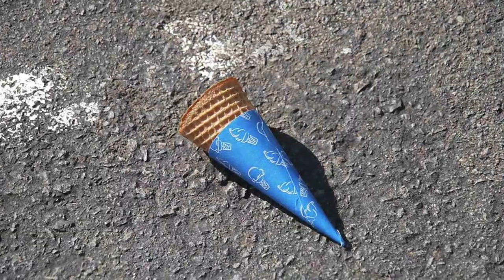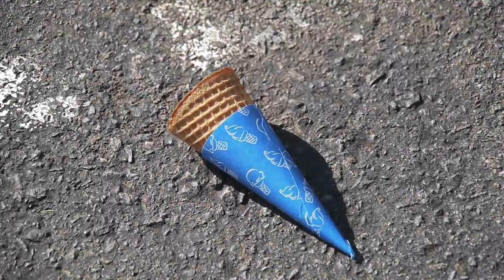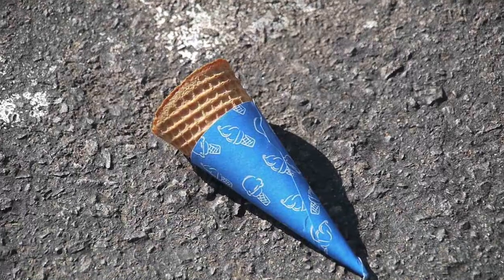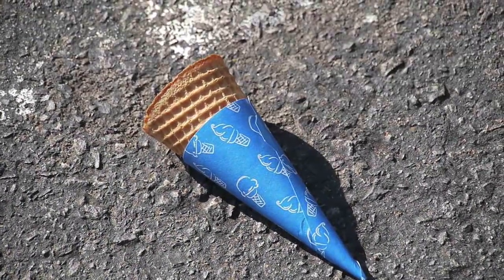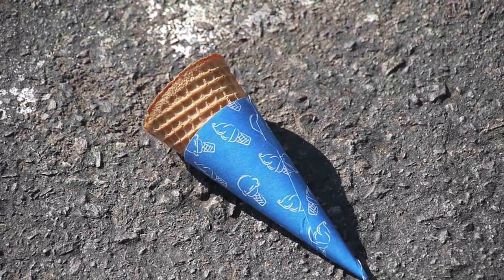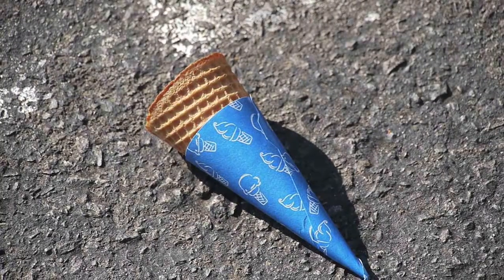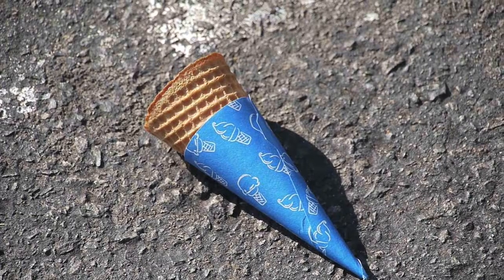The radius of the cone is 3 centimeters, and the slant height is 10 centimeters. The surface area is pi r squared plus pi r L. So the surface area is equal to pi times 3 squared plus pi times 3 times 10. The surface area is 9 pi plus 30 pi, which equals 39 pi centimeters squared.